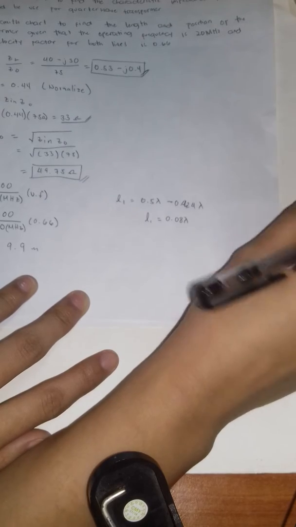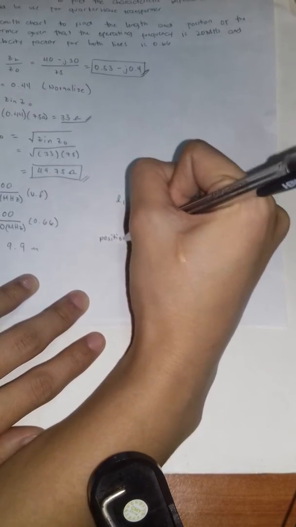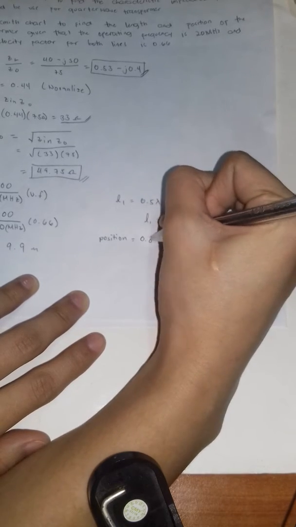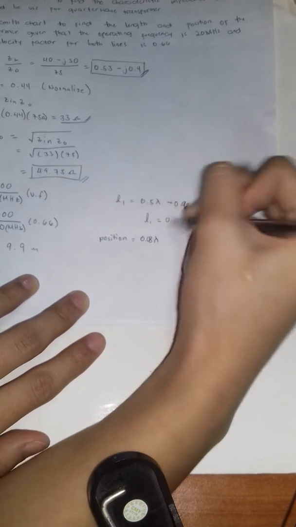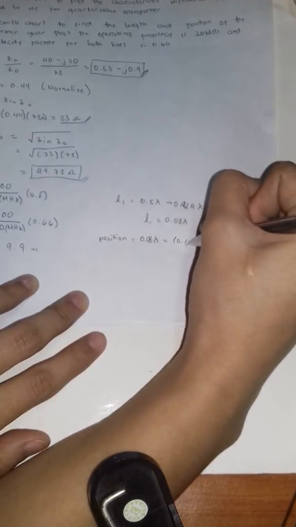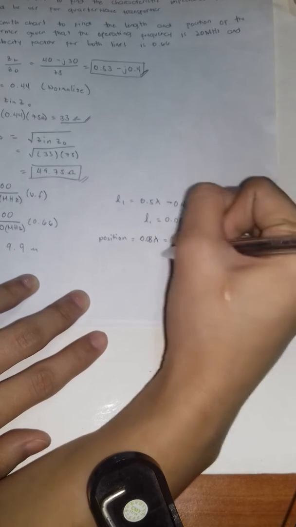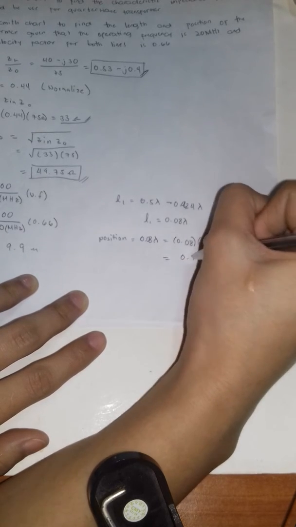In finding position, the formula is length multiplied by your lambda, which is 0.08 multiplied by 9.9. The answer is 0.792 meters.